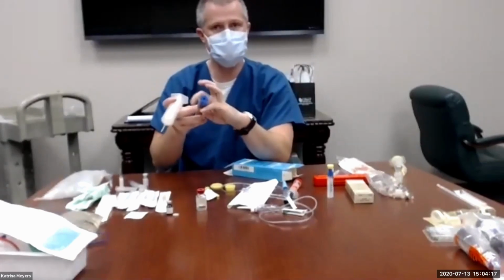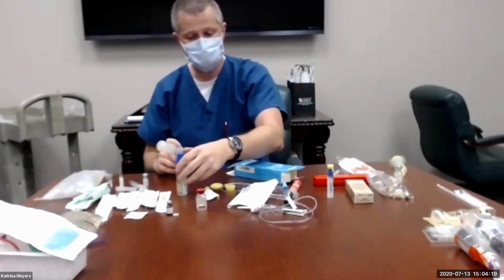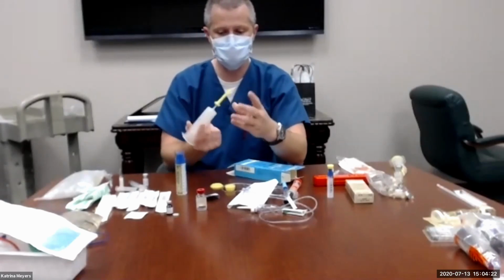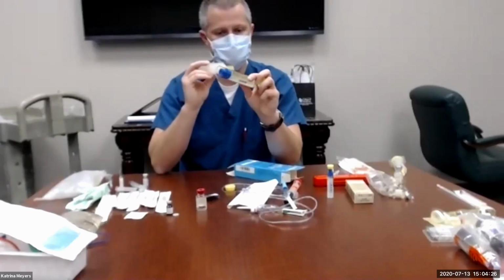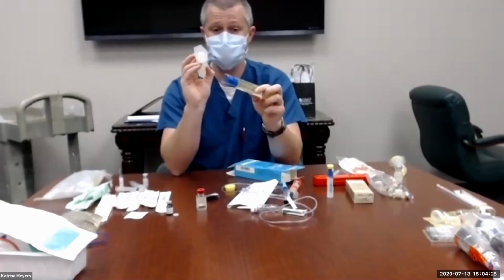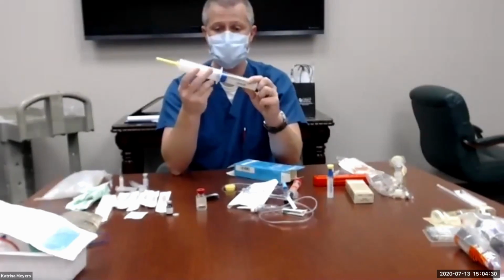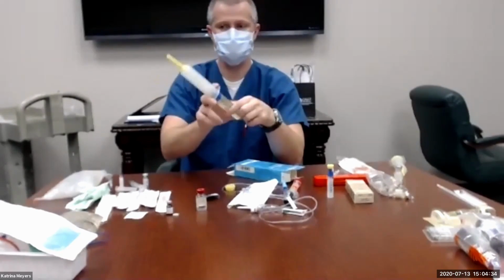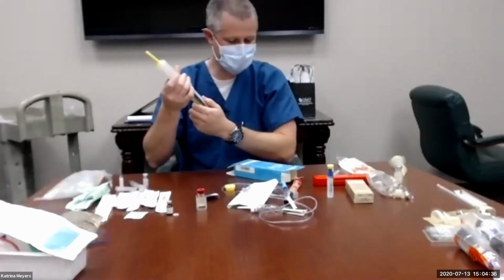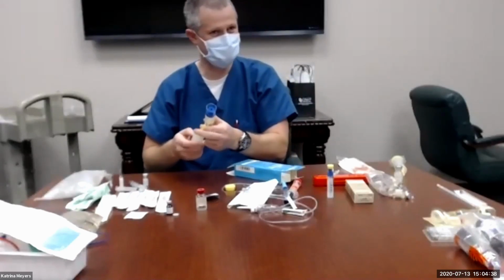Again, it's kind of at the direction of the provider, which you guys will be the provider or up and coming, right? And then again, don't cap these. This would also go in the sharps because of the glass and needle. This actually has two needles because this screws together to make one unit. And so that's your syringe. Don't stick that in your patient. It even says on the package, don't put in your patient.